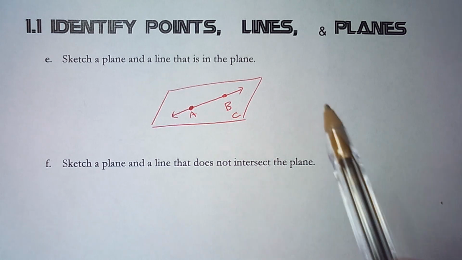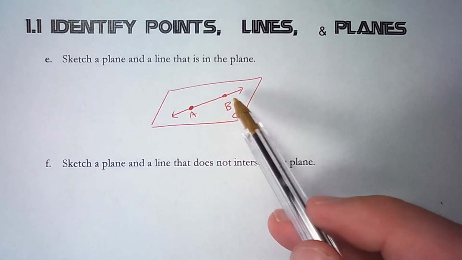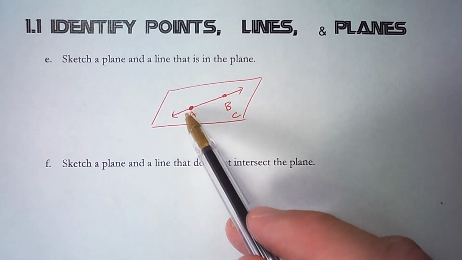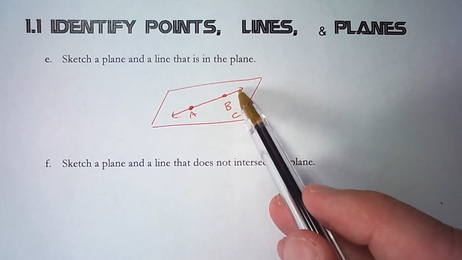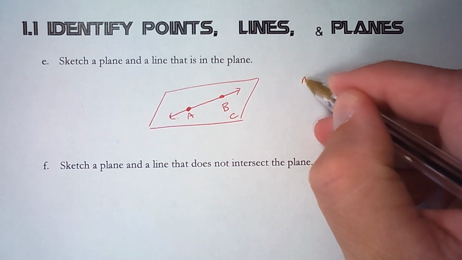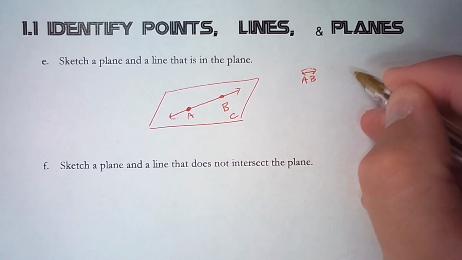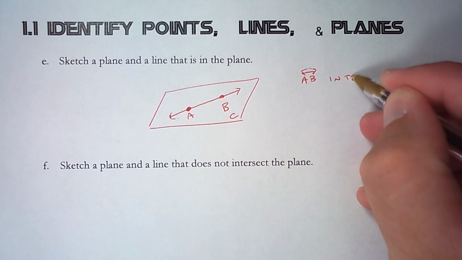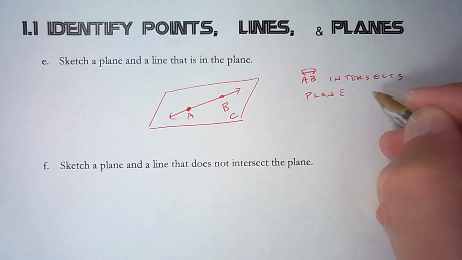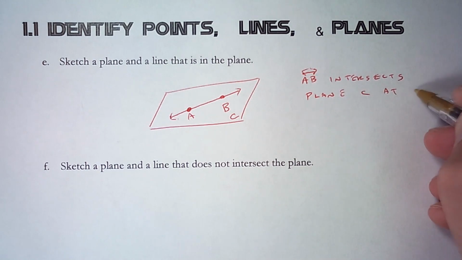Okay, now let's talk about the intersection. Intersection, we usually think of two things crossing each other, but really it's anywhere that they touch. Line AB touches plane C all along line AB. So I could say line AB intersects plane C at line AB. So all along that line, they have points in common, so they are intersecting on that line.